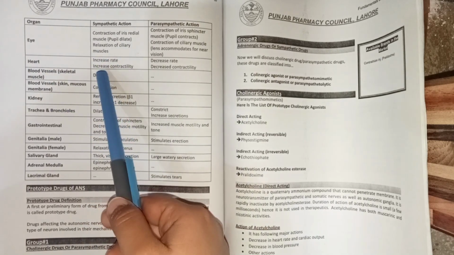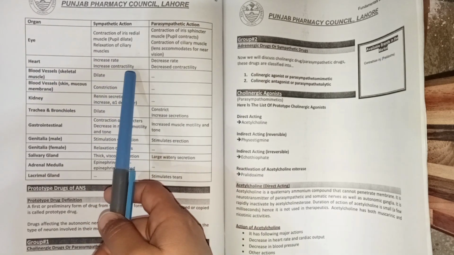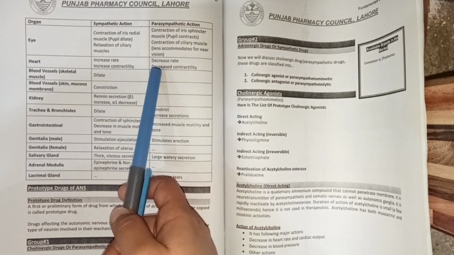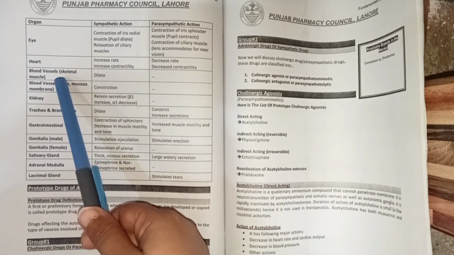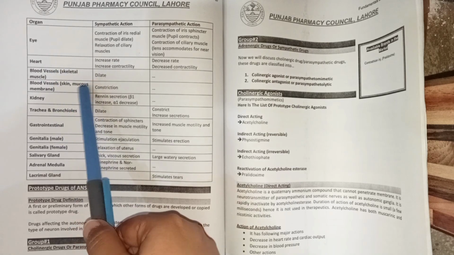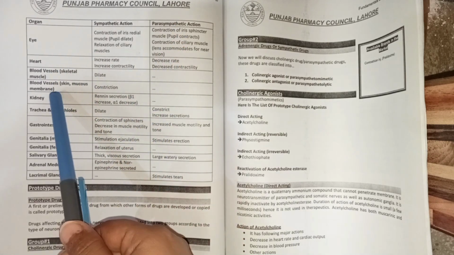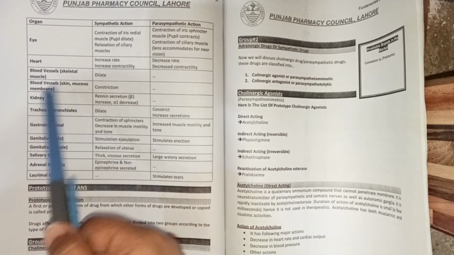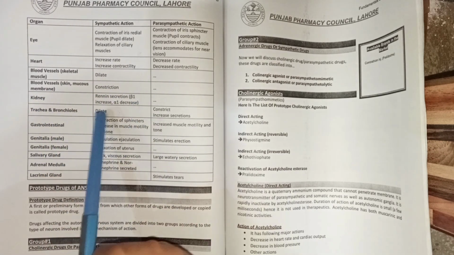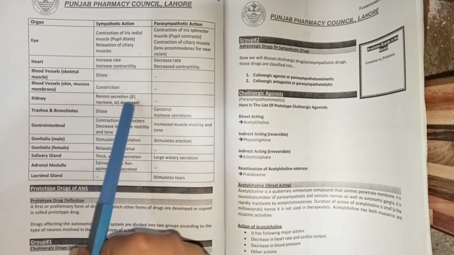Heart: increase rate, increase contractility; decrease rate, decreased contractility. Blood vessels, skeletal muscles: dilate; nil. Blood vessels, skin and mucous membrane: constriction. Kidney, renin secretion: increase, beta 1; alpha 1 decrease.